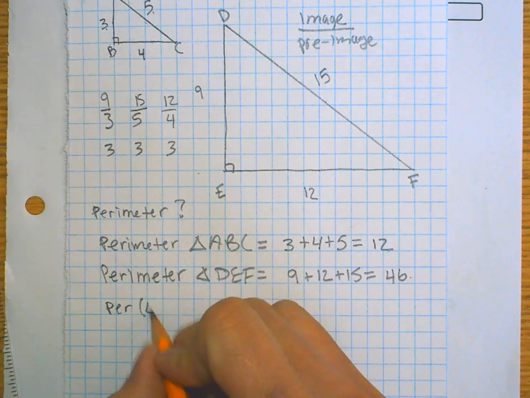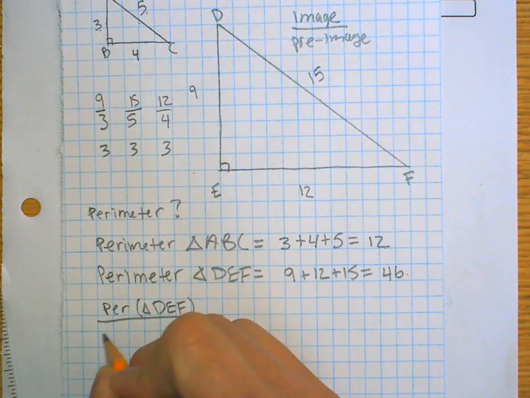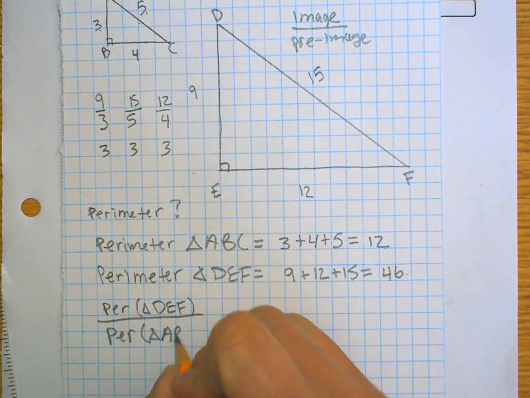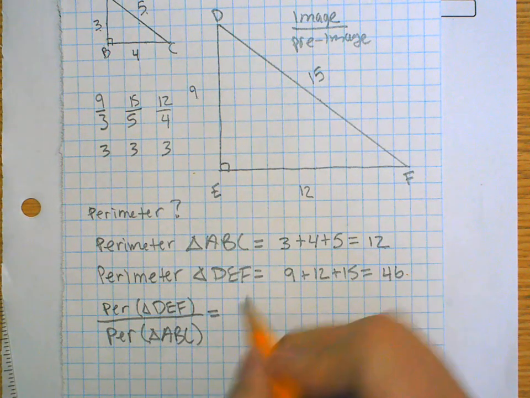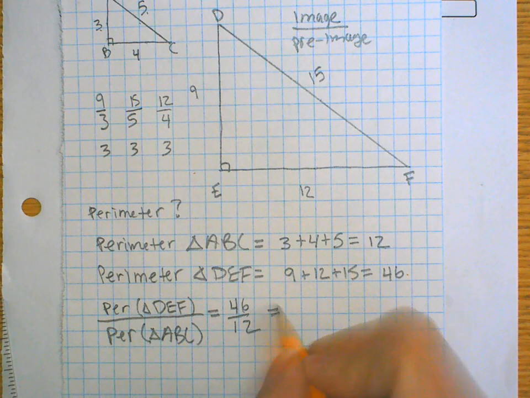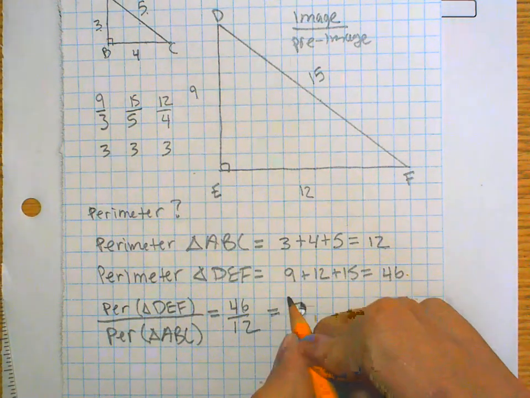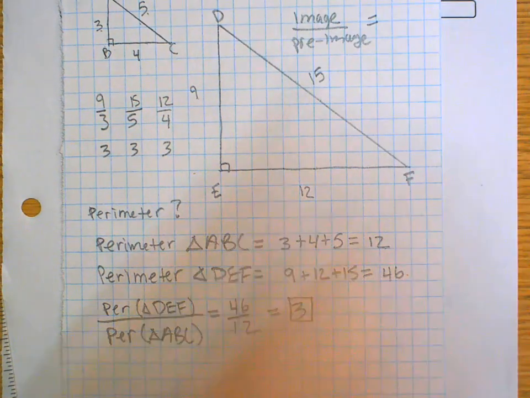Perimeter of triangle DEF. And I'm going to compare that to the perimeter of triangle ABC. Now, we already know what this is. This is going to be 36 divided by 12, which happens to be, guess what? 3. So, look, it's the same as the scale factor of the sides.